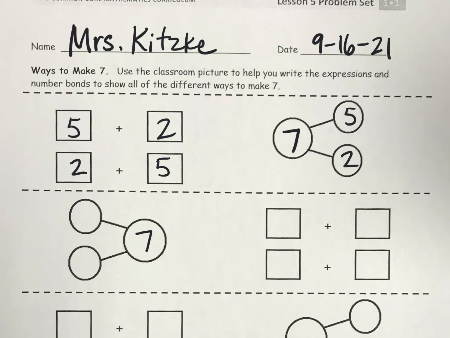This group over here, how many stars are over here? 4. So one of my parts is going to be 4. And how many over here? 3. Good. Raise your hand if you have my addition expression for that number bond. You got it, Adriel? 4 plus 3.